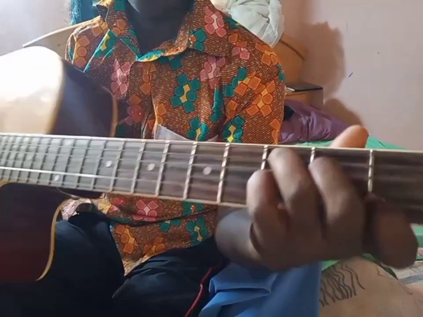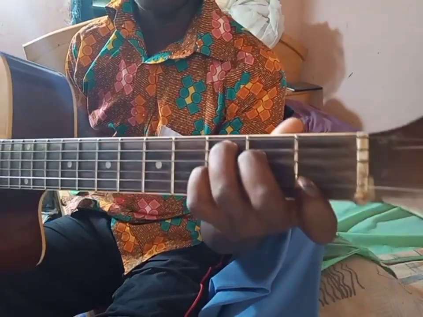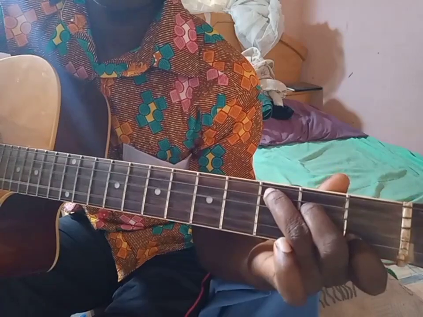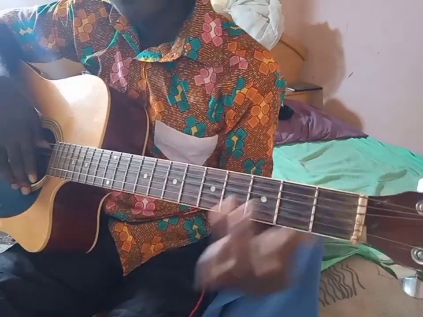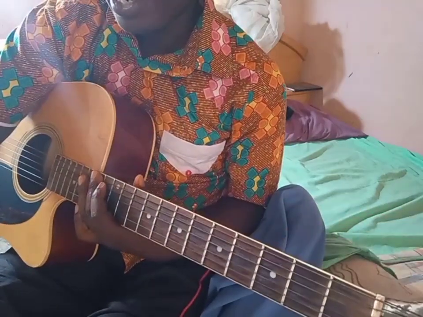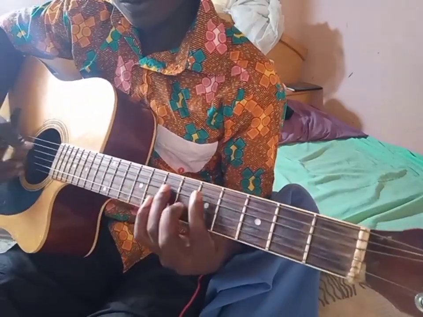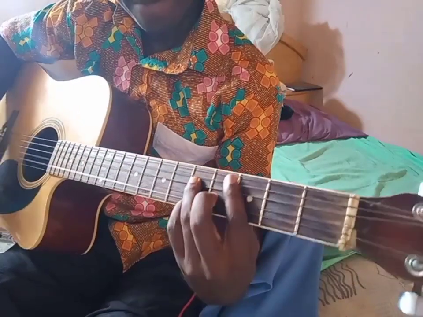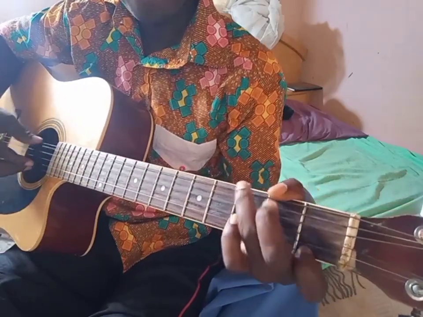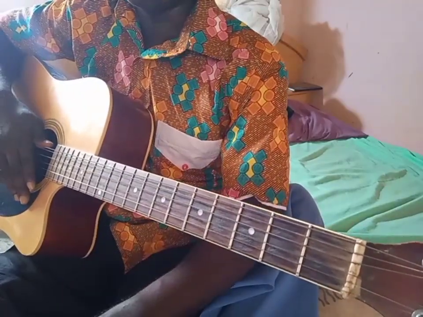C suspended 4. Put your forefinger on the F here. Then you'll see you get your C major. Okay. You play. Good. That is C suspended fourth. Very good. Good. Let's do it with a timing and see. Very good. The intro is very nice.